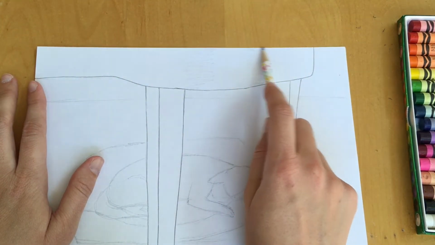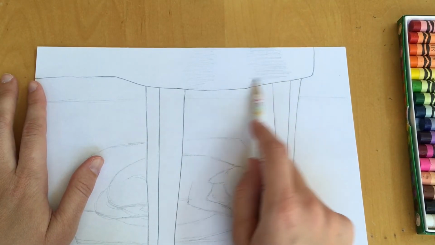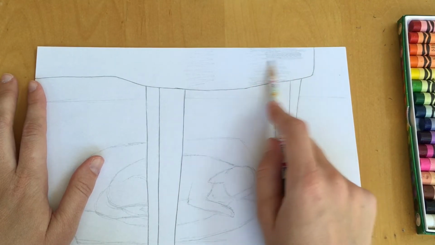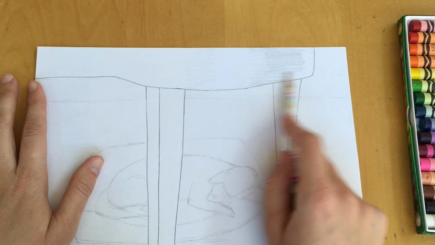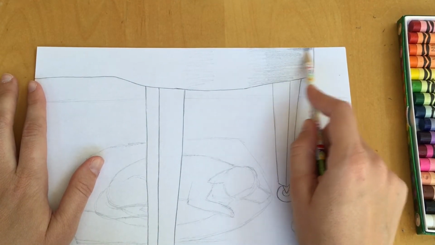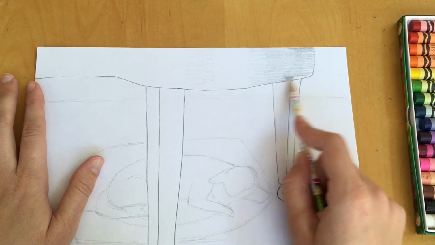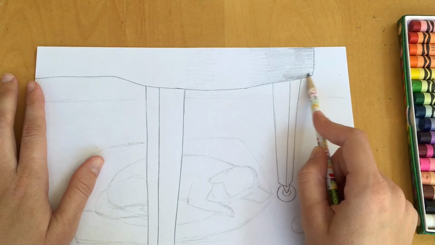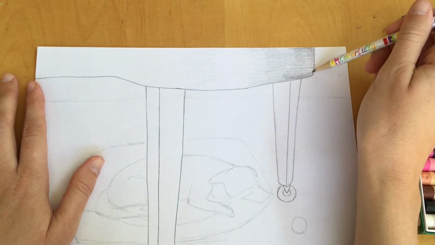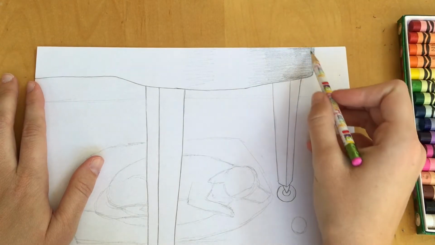Just like when we were creating the illusion of form, we remember that a curved surface, we can use a gradient, a very subtle change in value to create the illusion of form. As you can see, I'm working on here. And that will create the illusion of that curved shape.